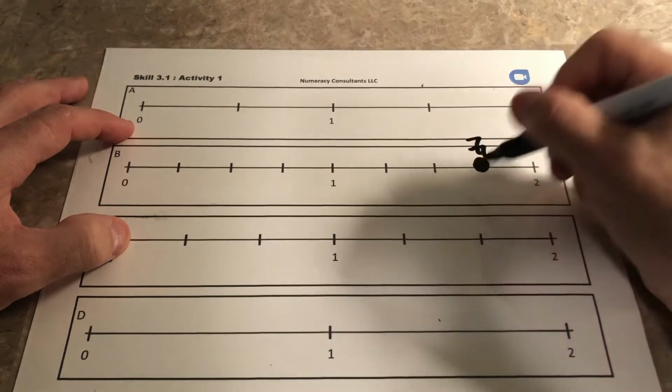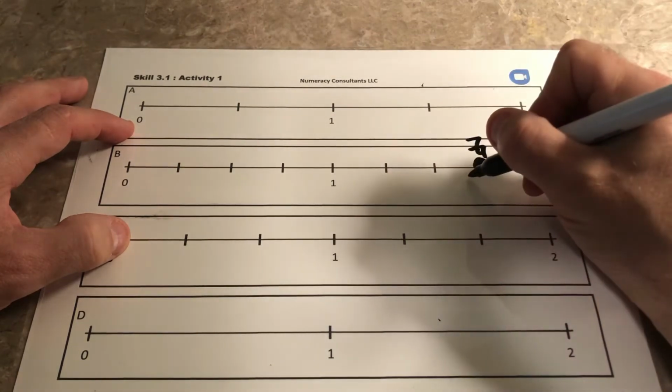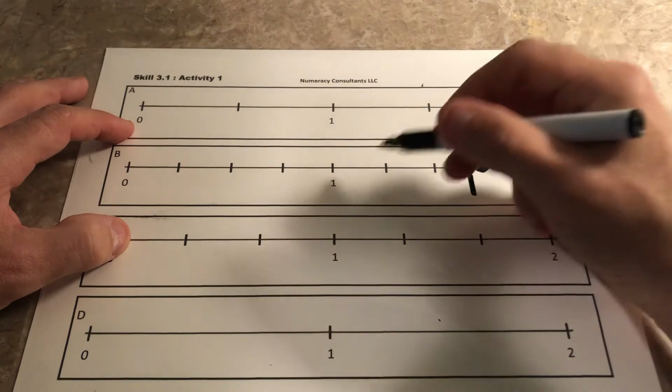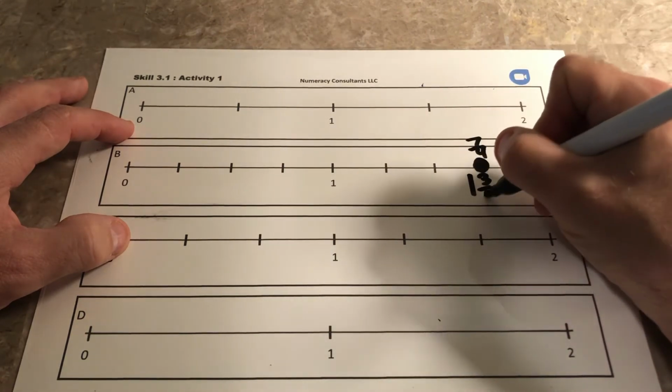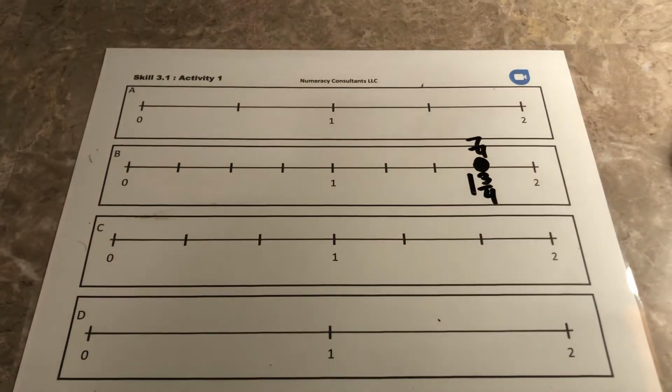And now let's take a look. If we're going to do a mixed number, well, there's our whole number right there. And then we have 1/4, 2/4, 3/4, so 1 3/4. Again, they're seeing that it's lining up on the exact same spot.